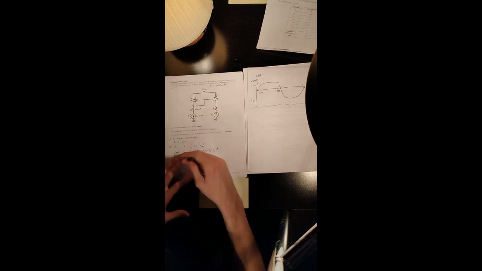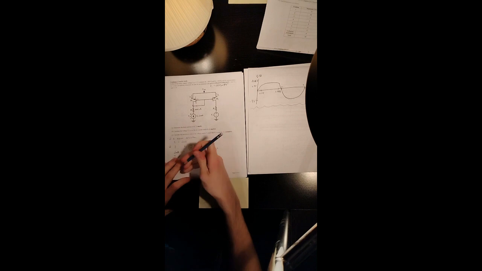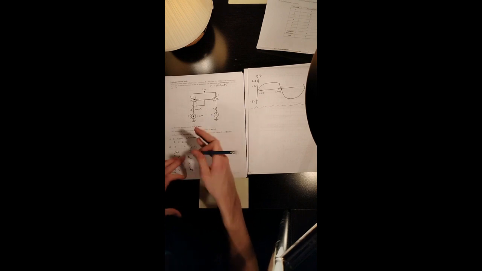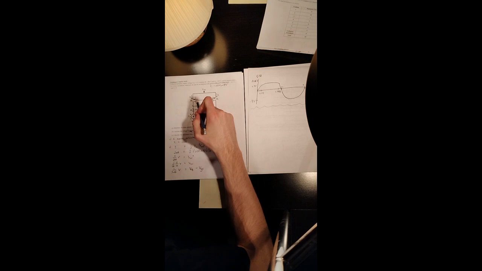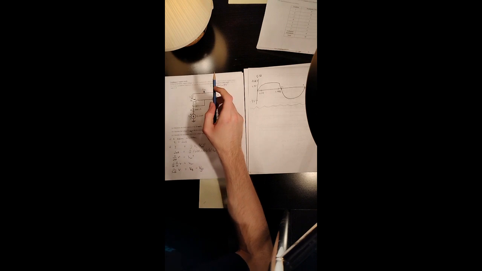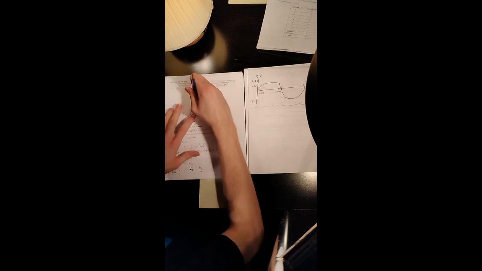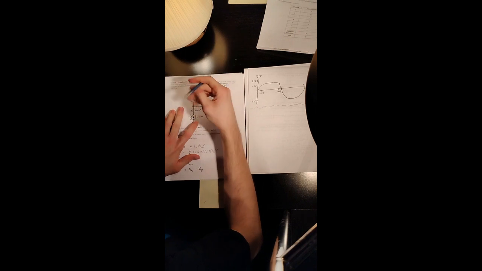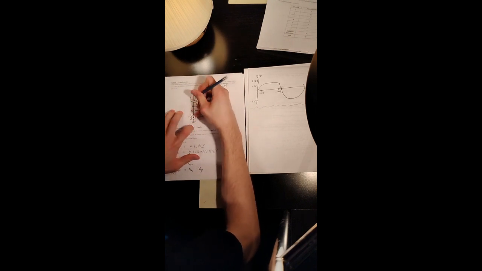And VOV we can represent as V threshold minus VGS this time, because what happens with the PMOS is you want your VGS. I don't think so. Is it possible that this is the drain and this is the source?